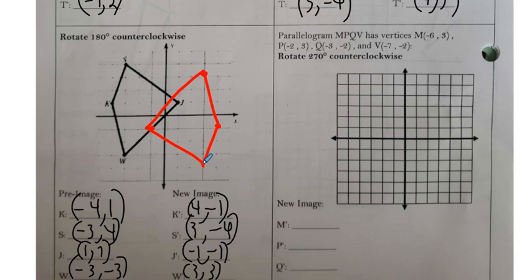Okay, so K. 4, negative 1, K prime is right here. 3, negative 4 is S prime. J prime is right here. And W prime will be up here. And that's it. Simple enough. And notice if you look at this piece, it went 2 quadrants. So we know we did it correctly.